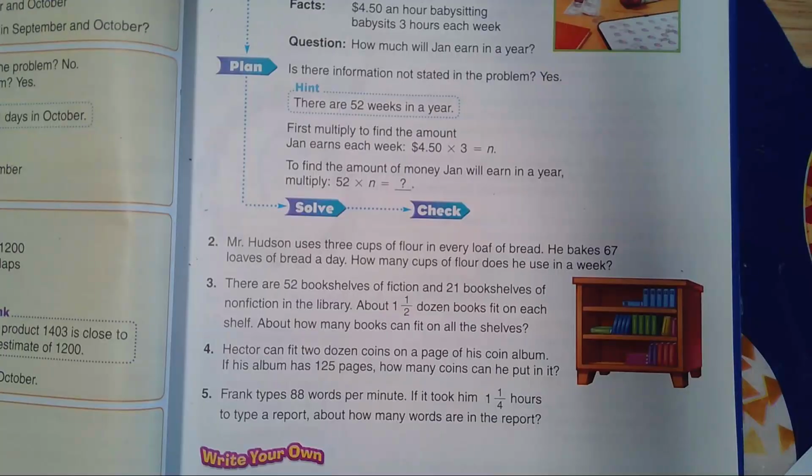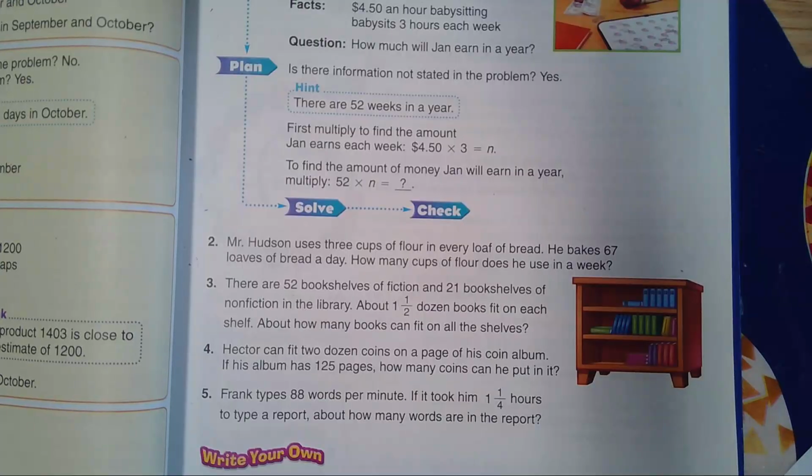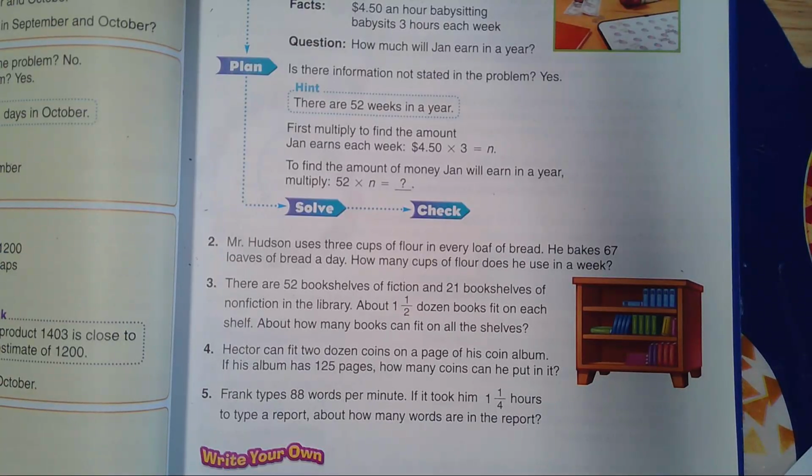First thing you want to think about is what do I know? Okay, here we go. I'm going to read it. Mr. Hudson uses 3 cups of flour in every loaf of bread. He bakes 67 loaves of bread a day. That's a lot. How many cups of flour does he use in a week?